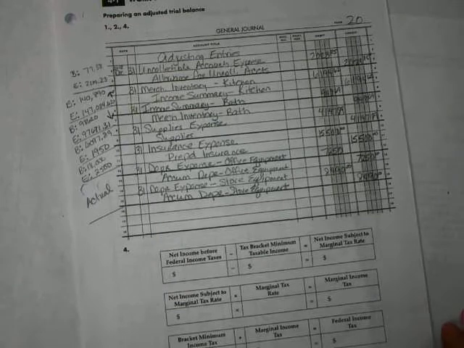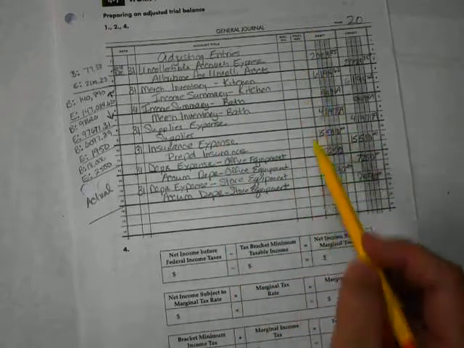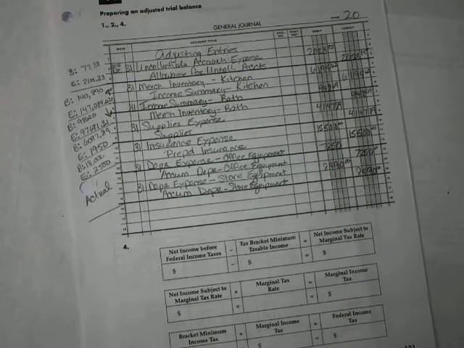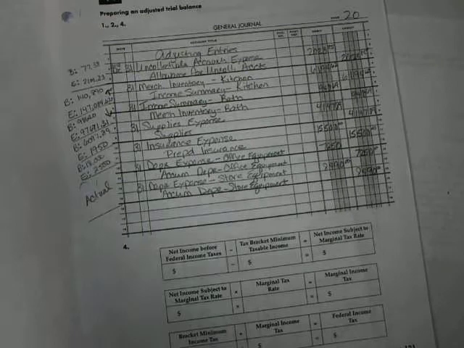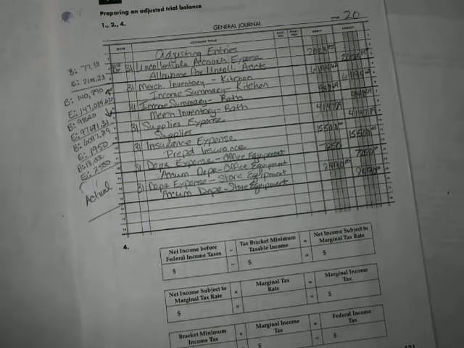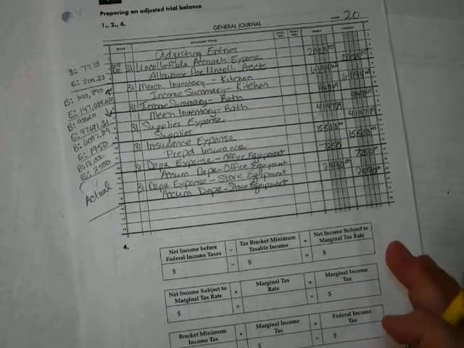There's one more. Record the adjusting entries. We've done that. Step 2 is to post into the general ledger. So we would need to go through all of the posting of these back into our general ledgers, and then enter those balances onto the adjusted trial balance. So you need to stop at this point and post those numbers.